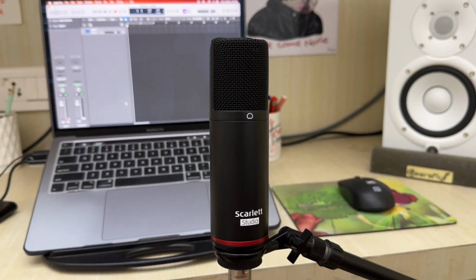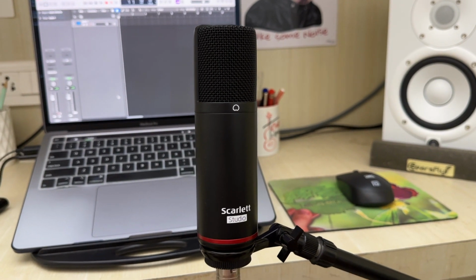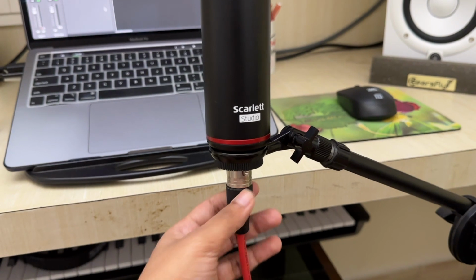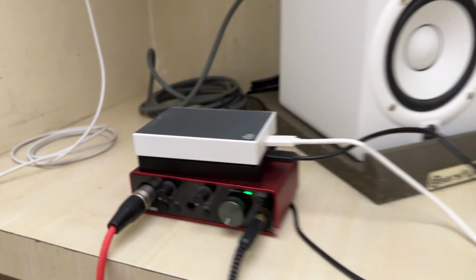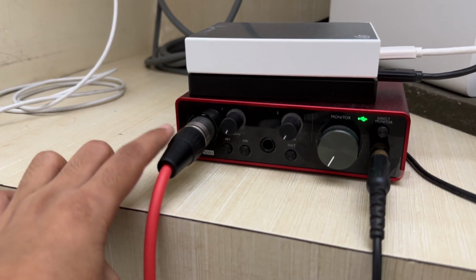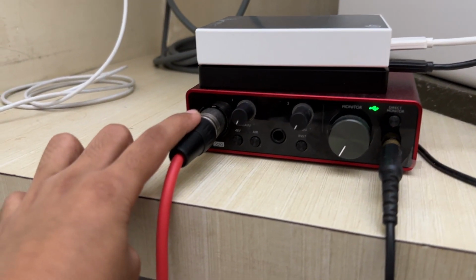Okay, in this first section, I'm going to show you all the connections that you need to make in order to get your input inside the DAW. I'm just going to flip the camera right now. So this is my condenser mic. This is Scarlett Studio and I have connected this through an XLR cable. So the input is over here and the output is given to my interface, okay? So this is the area where I plug in the other part of my XLR cable.